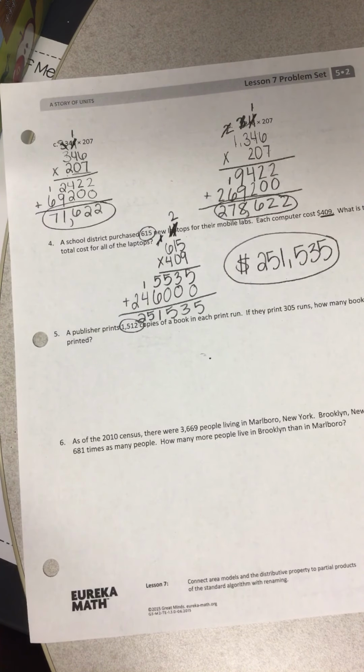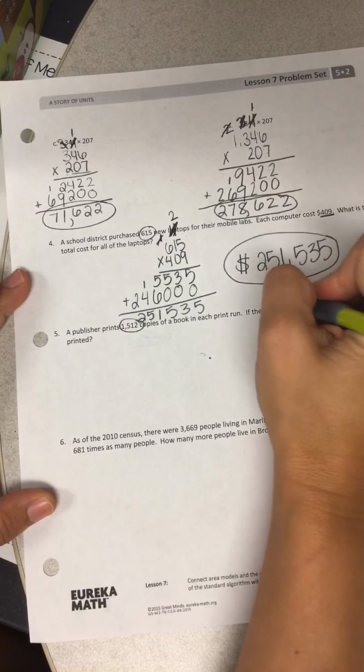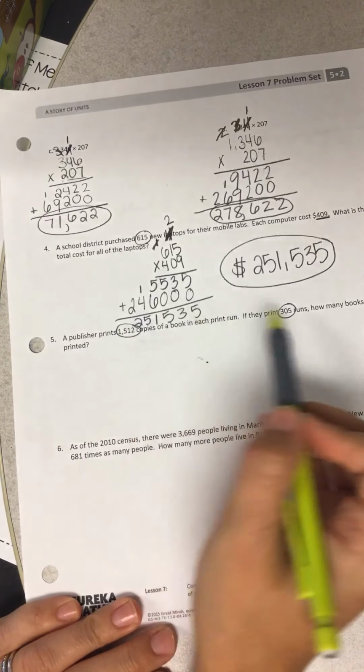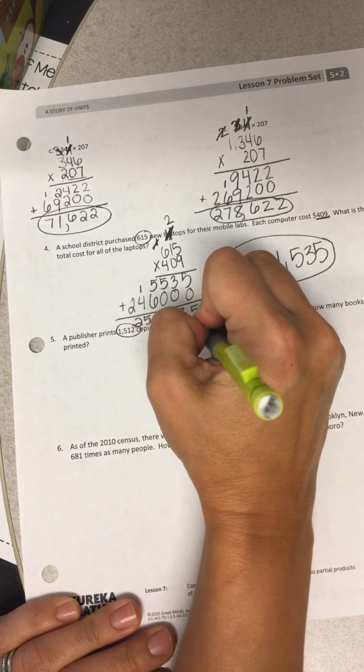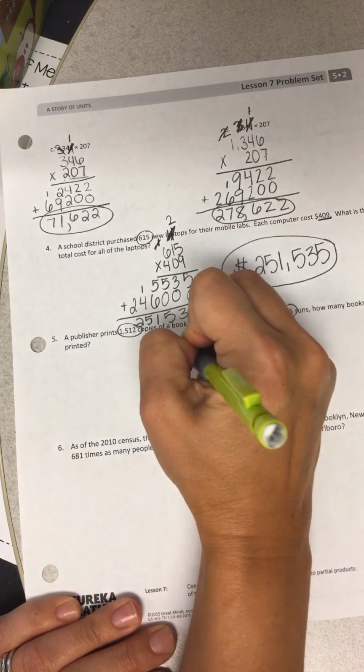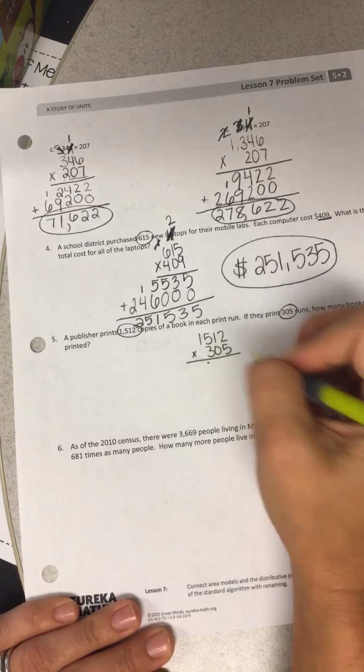1,512 copies of a book in each print run. If they run 305 runs, how many books will be printed? So I'm going to multiply these out. So I have 1,512, and I'm going to multiply it by 305. Okay, so now let's go through and do our multiplication.